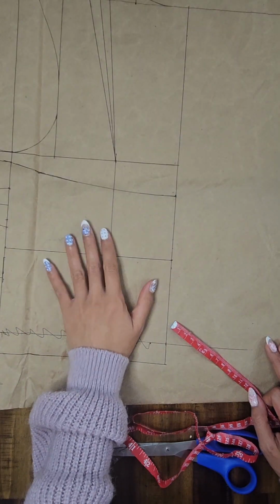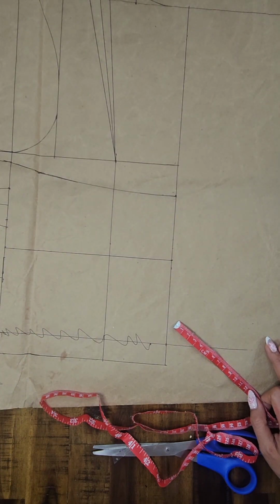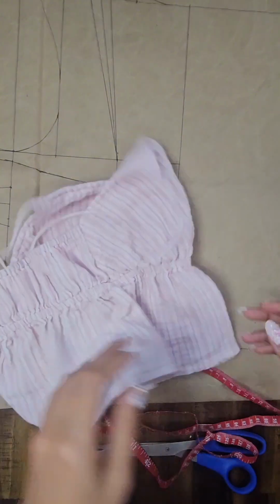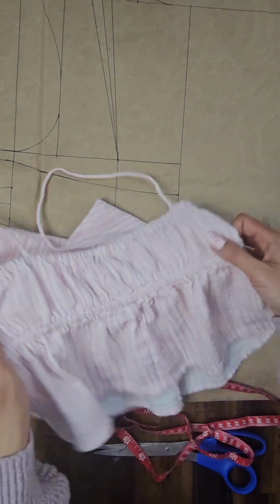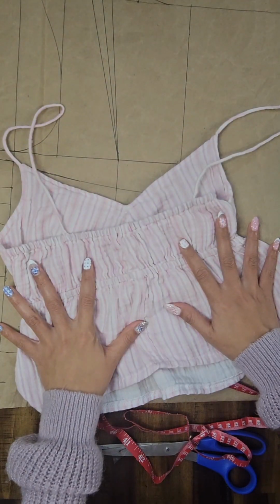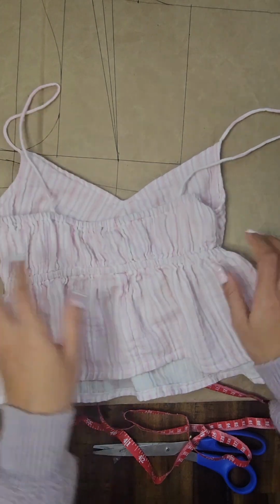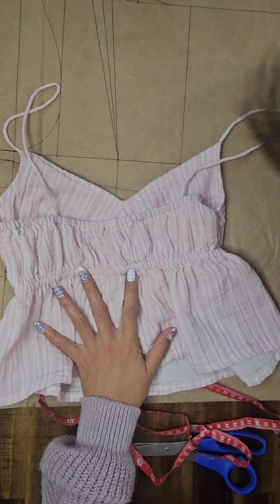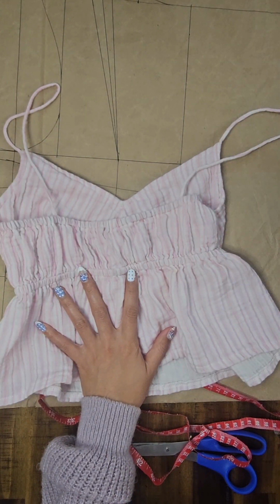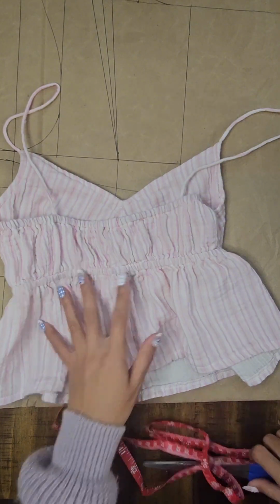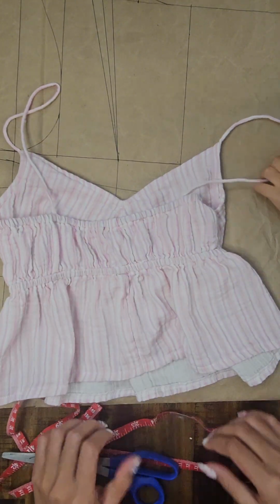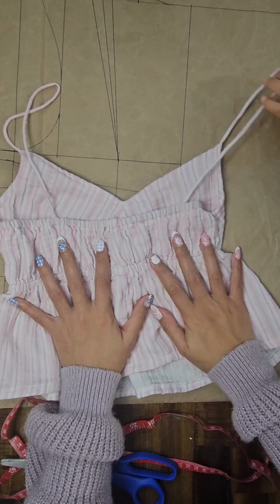So since the back of my top is gathered, we will need to add another length for the back so we are able to put gathers. As you can see, it's not much gathering on my top because that's how I want it. It's still up to you.